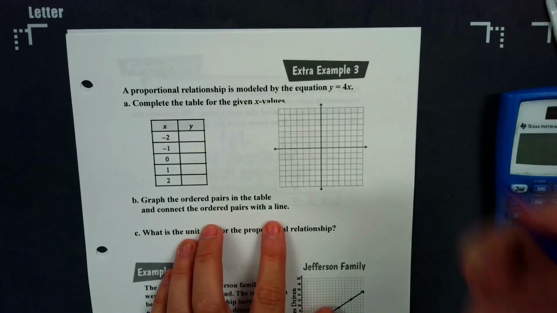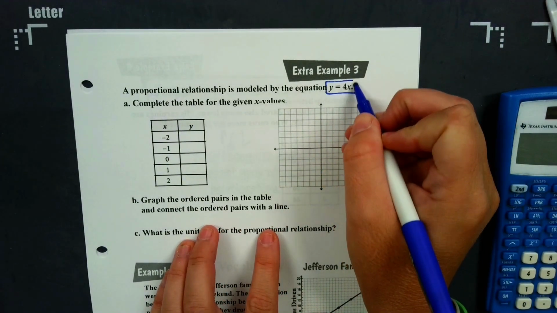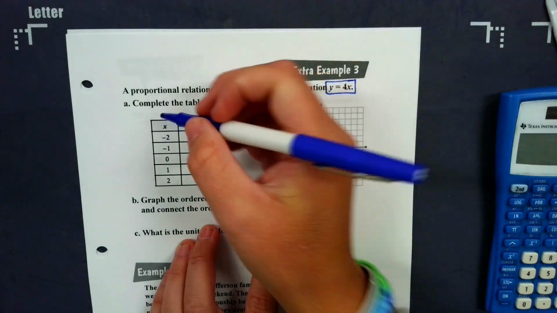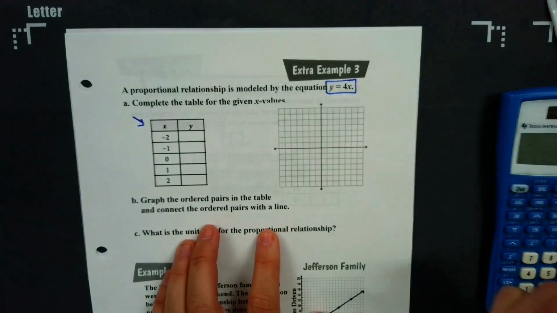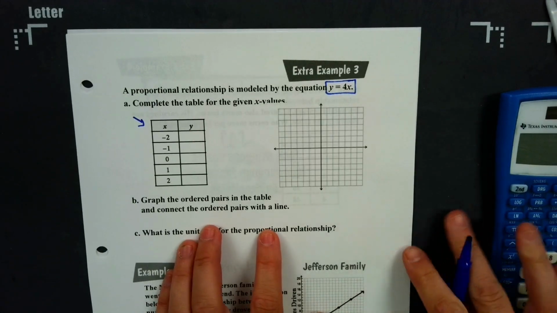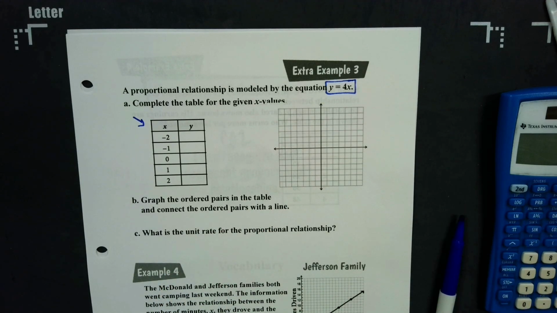Okay. I want you guys to try the same type of thing. So I'm giving you the equation. Take that equation, put it in the table. Okay, and then we're going to try to graph it.